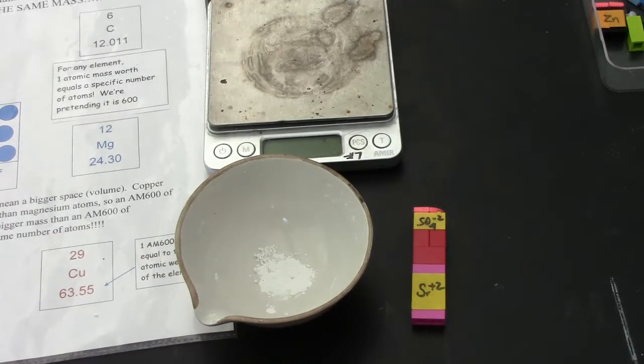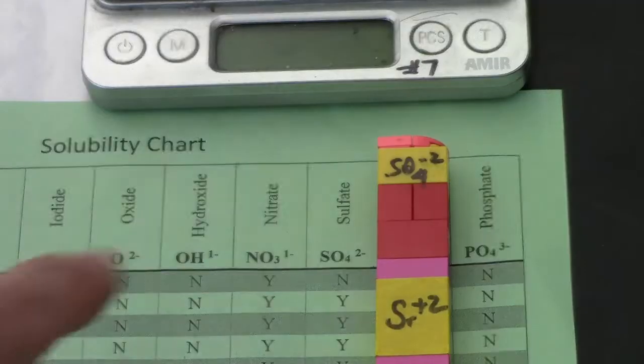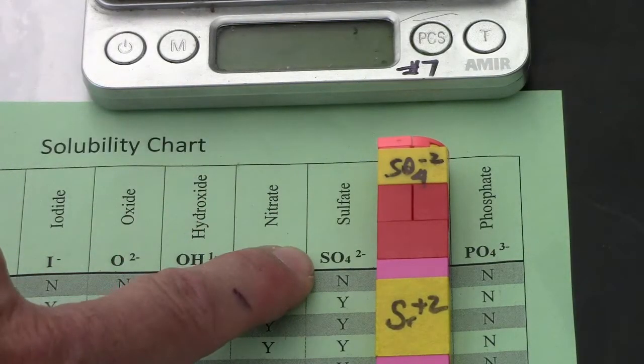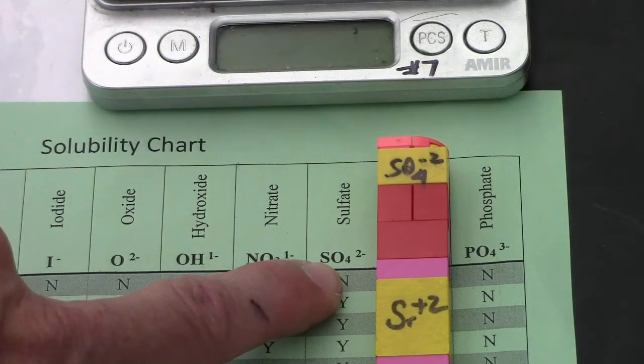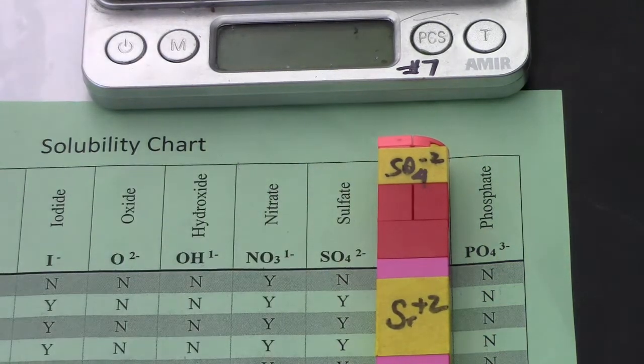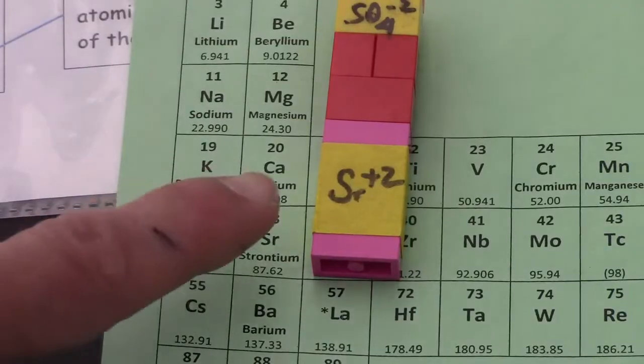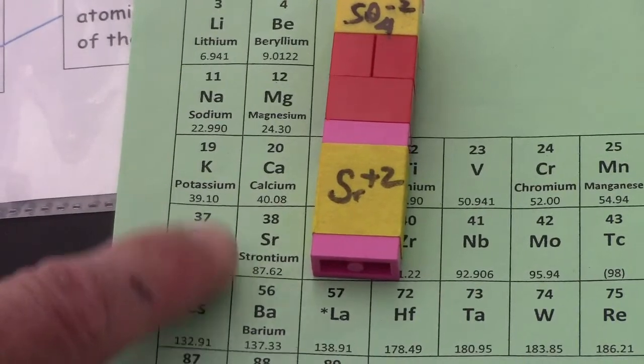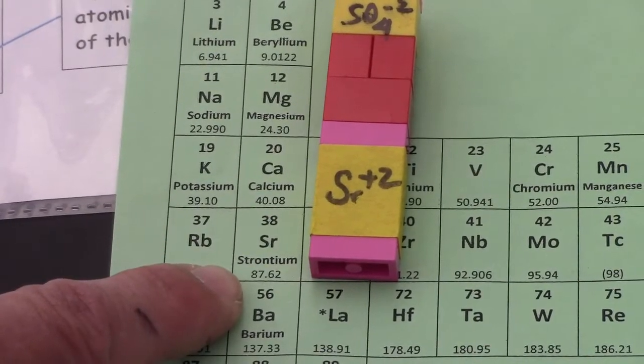Both of them involve the periodic table. Sulfate is defined on the periodic table as 1 S and 4 O's. You can find the mass of that by adding up the individual atomic masses: 4 oxygens, 1 sulfur. You can find the atomic mass of strontium right here, rounded to 88.